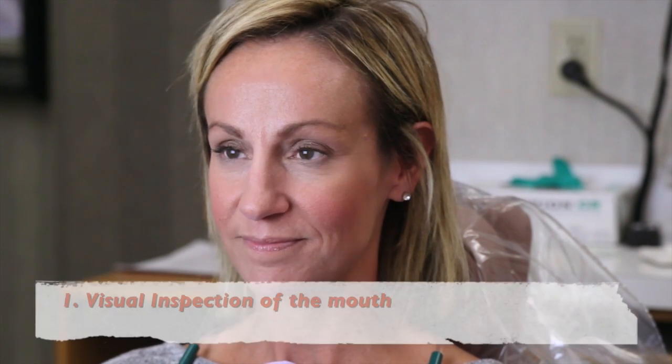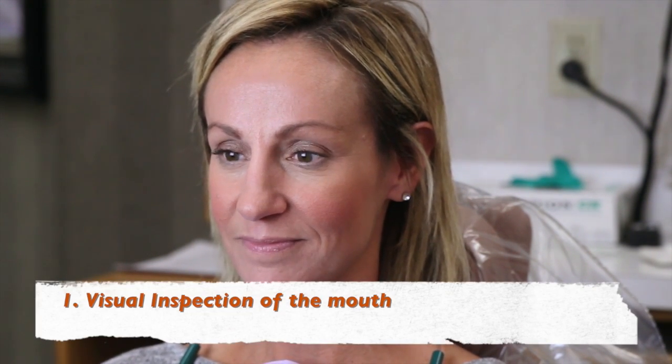Okay, so here we are ready to take our impression. The first thing we're going to do is a visual inspection of the mouth, and I'm going to do that with my loops on. We're looking first of all to see, is there debris? Has the patient just recently cleaned their teeth? Do we have a lot of debris in there? Does she need to go brush her teeth?